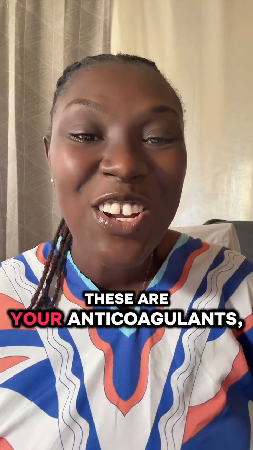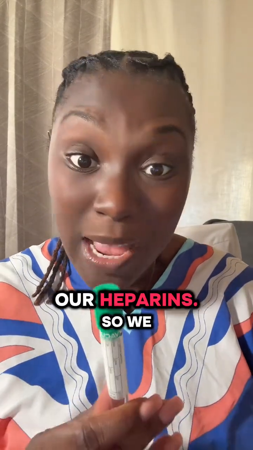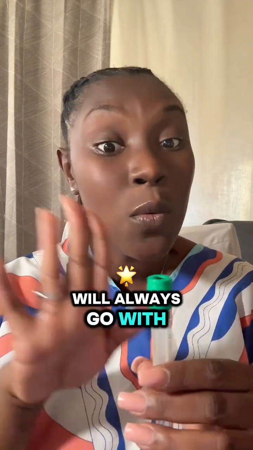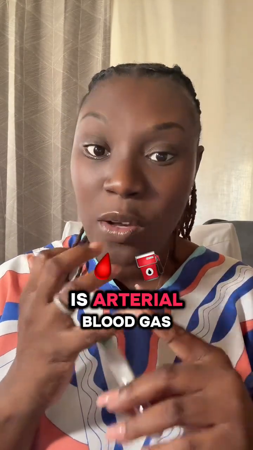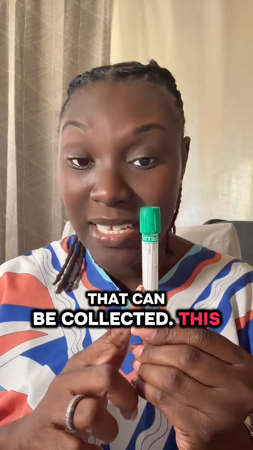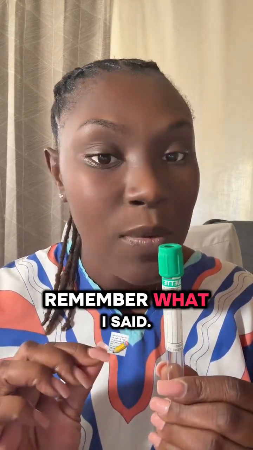Okay? Next, we have our green top. These are your anticoagulants, our heparins. So we have sodium heparin and lithium heparin. One major test that will always go with our heparins is arterial blood gas or ammonia that can be collected in this tube. Now, remember what I said.